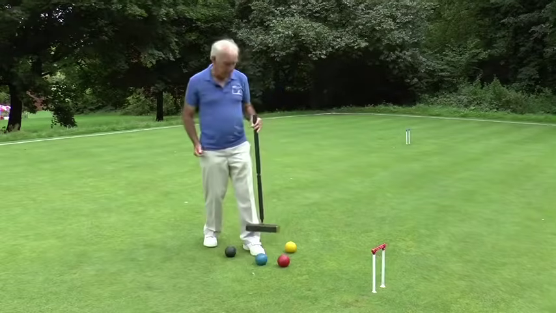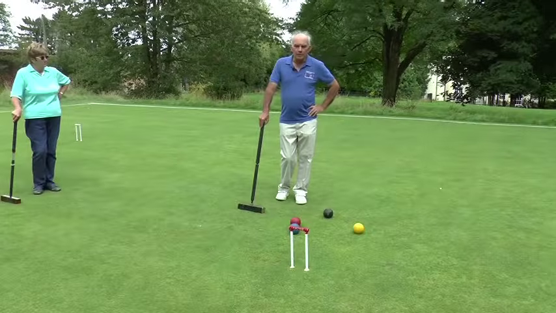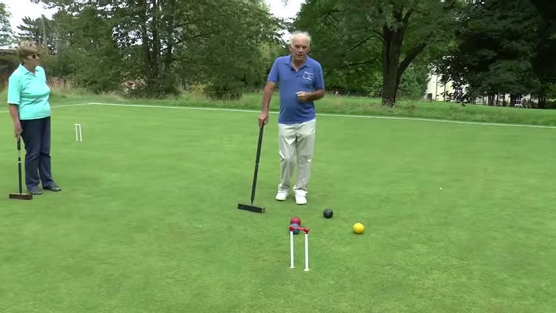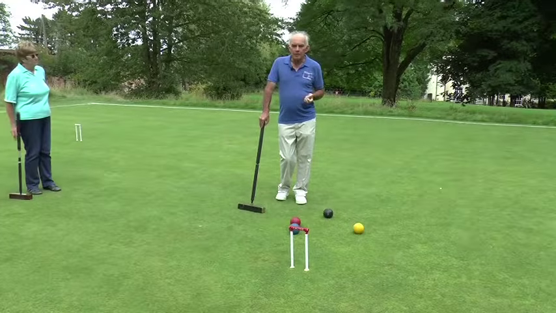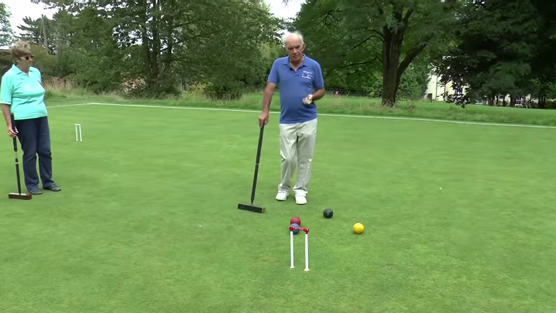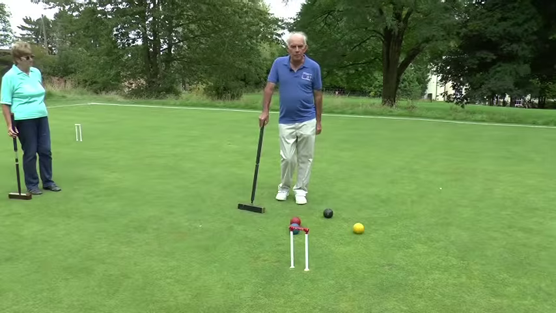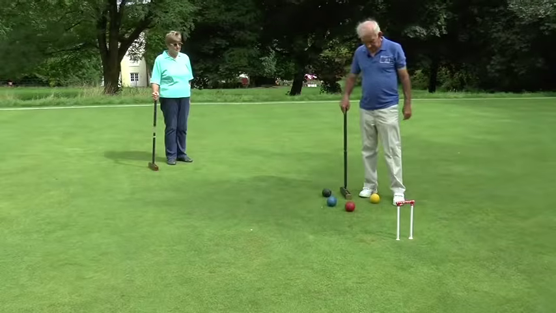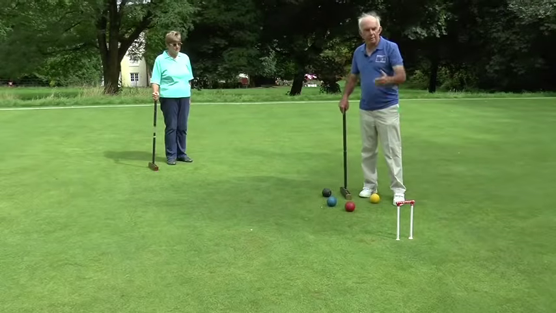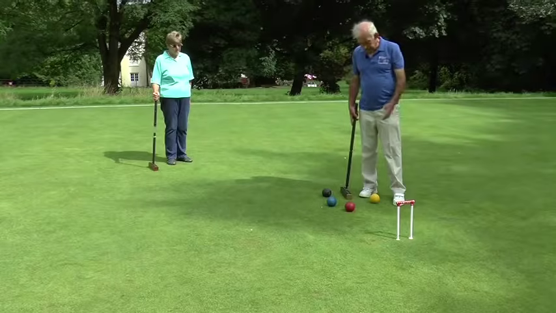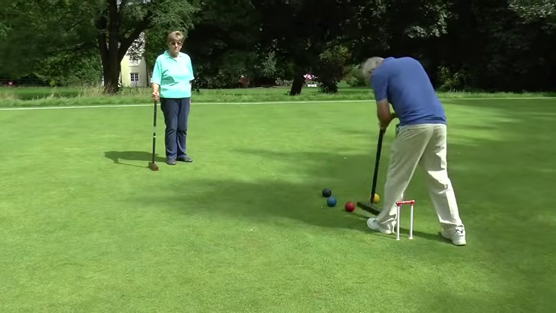I lose my turn. Not all non-striking faults are committed by the person who is going to be striking the ball. They can also be committed by people in the same match who are bystanders effectively while someone is playing a ball. So let's look at a typical example. I've decided that I can't really get in to run the hoop with my red ball, so I'm going to clear one of the opponent balls, in this case the blue ball.